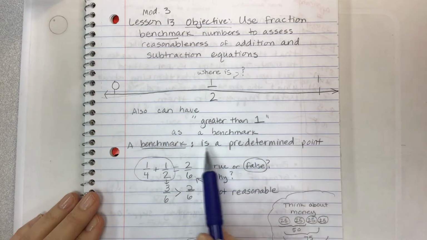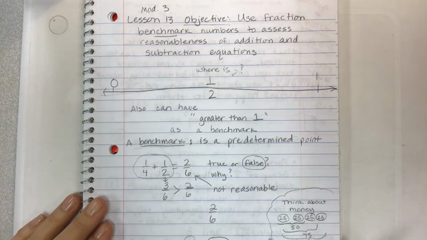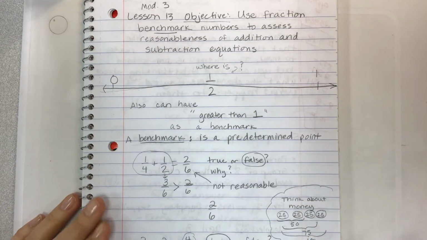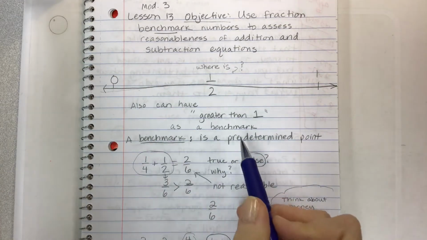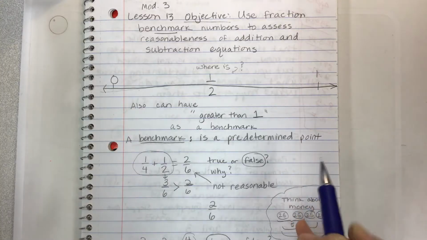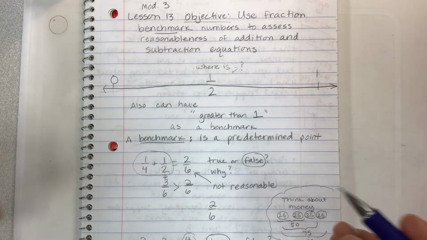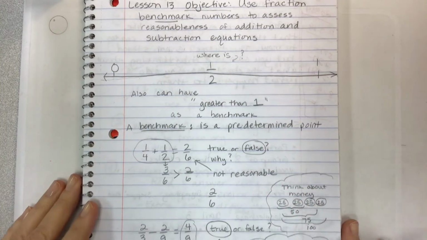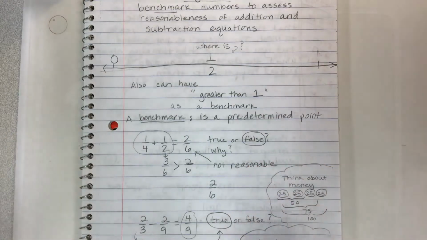We're going to be doing some comparing, so greater than 1 is an option. And so what is a benchmark? If I keep saying benchmark, what is that? Well, a benchmark is a predetermined point, something that you can compare to. So if 1 is the benchmark, then we're going to compare: is it less, is it more?